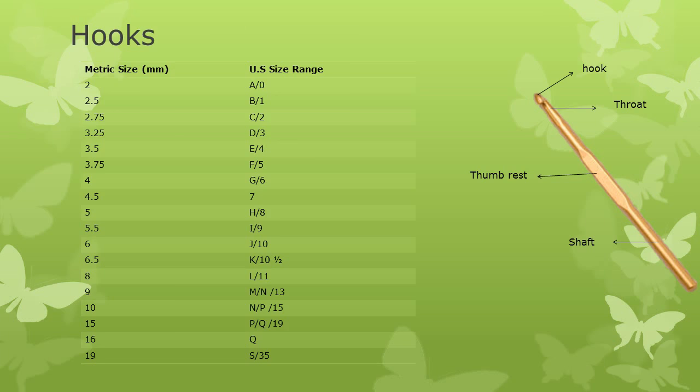The thumb rest gives a fine grip for the thumb and a grip for the maker. The shaft is the position where we hold and which gives us an easy move with the hook. The hook sizes are determined by the diameter of the hook's shaft. The sizes range from tiny to large. Smaller hooks work with threads and thin yarns and make smaller stitches. Larger hooks accommodate thicker yarn and make larger stitches. We can choose the hook based on the recommended size of the yarn and how loose or tight we want our stitches to be. The hook that we must use will also be mentioned on the yarn label.